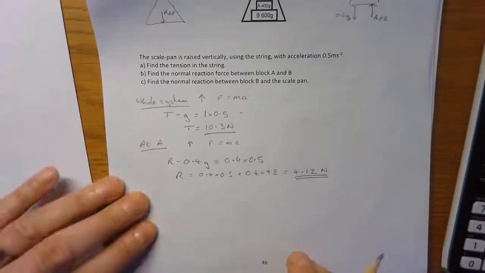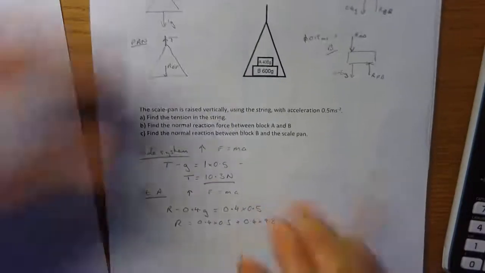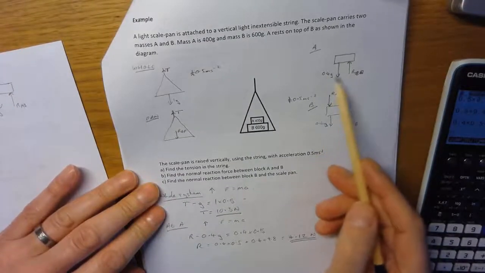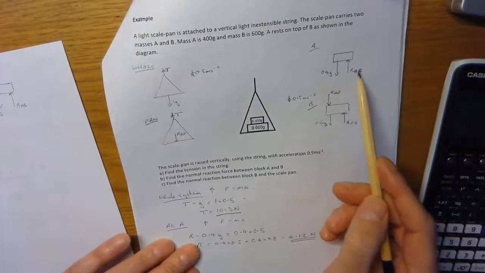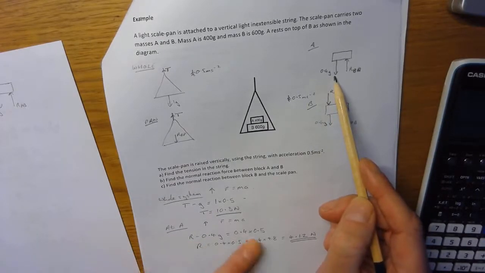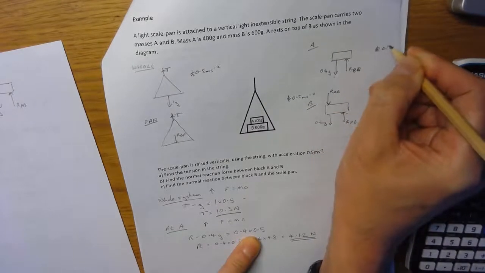So at A, I was using R minus 0.4g equals 0.4 times 0.5. The acceleration is always up for all of these.